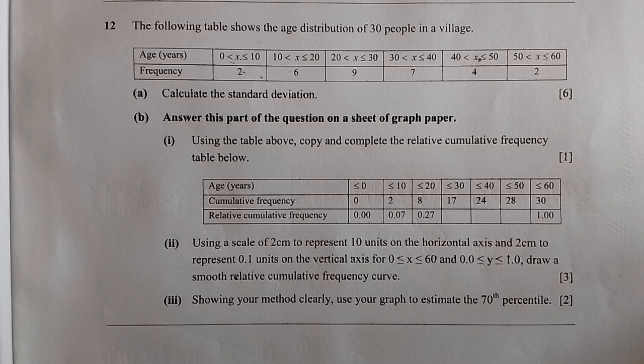And this is because the information that we've been given here is under grouped data. It is organized information. If you've seen, it is given in a table, and the first table is a frequency table. So for that, we are going to start with calculating the mean so that we calculate standard deviation.